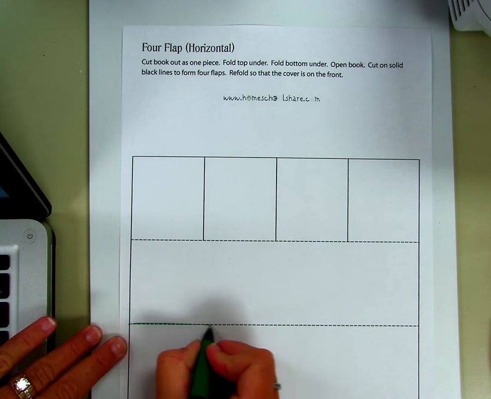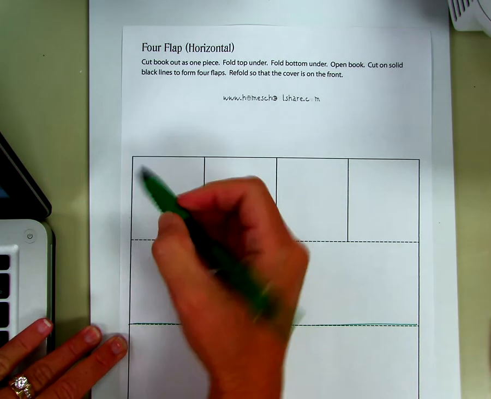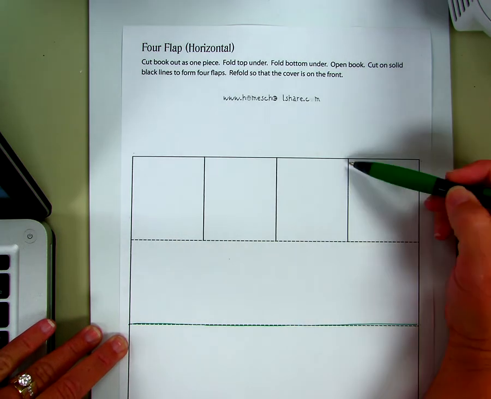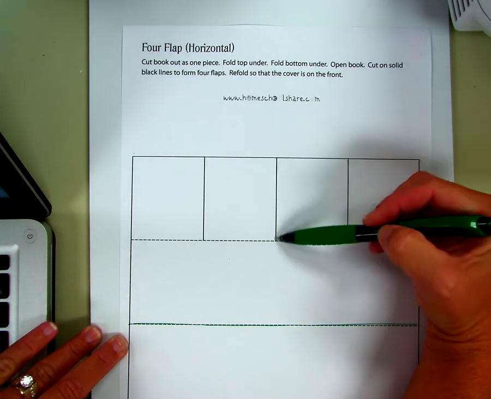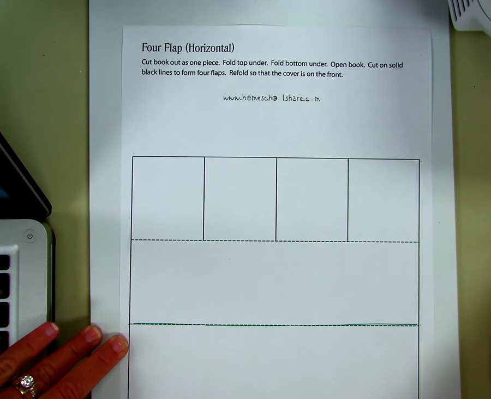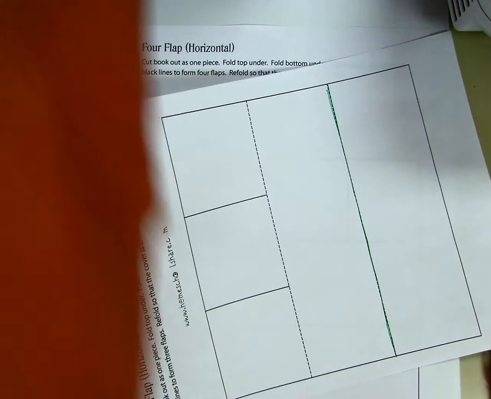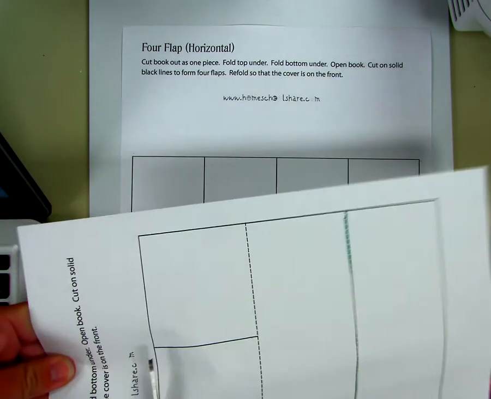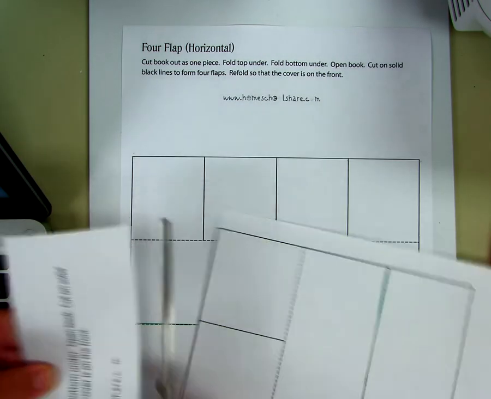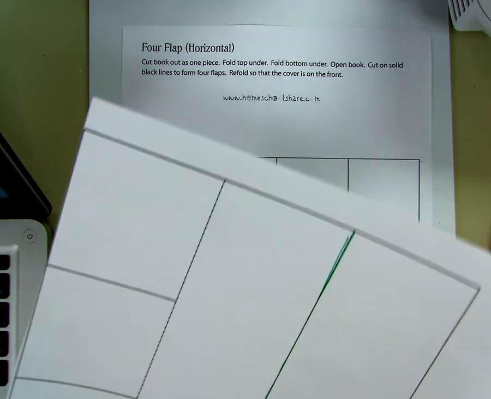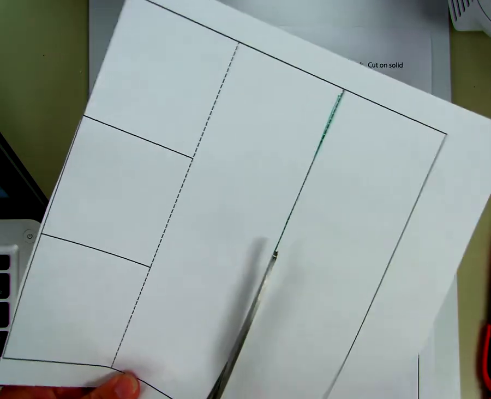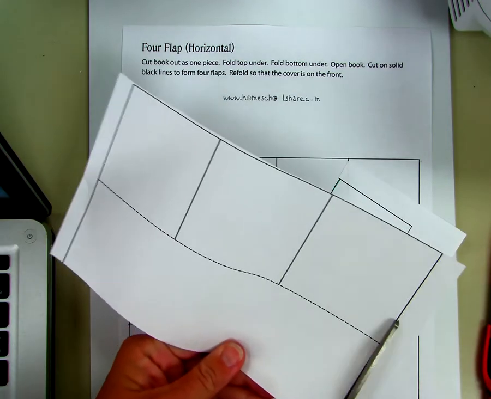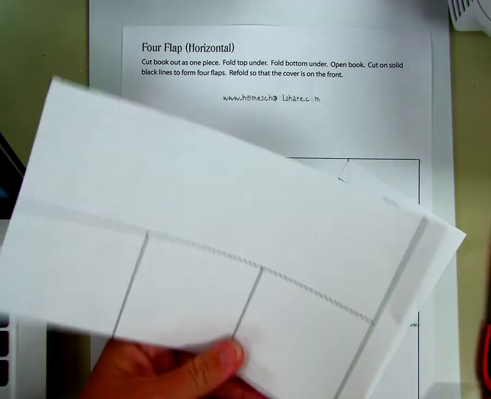We're going to make this a solid line, and then we're going to cut out from here all the way around to here, and then we're going to cut to here, and to here. So we're using these. So I'm going to cut this one just to show you what needs to be cut. So I'm cutting across. I'm going to cut across down here. Cut on these solid lines right here.